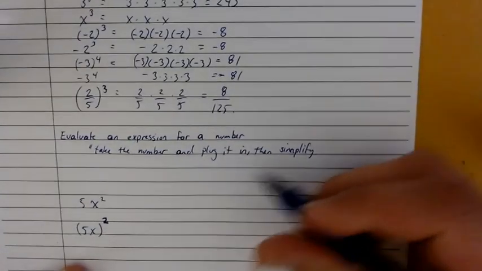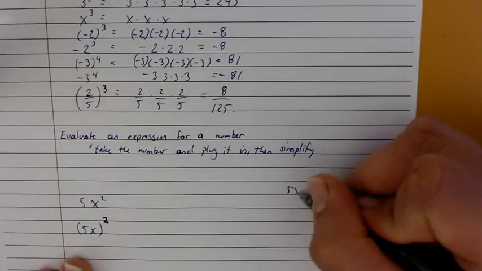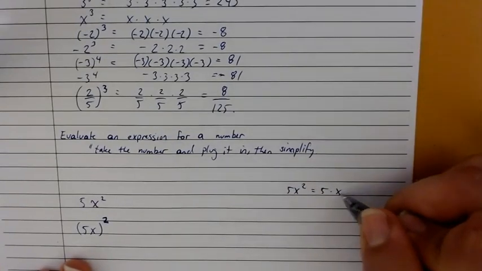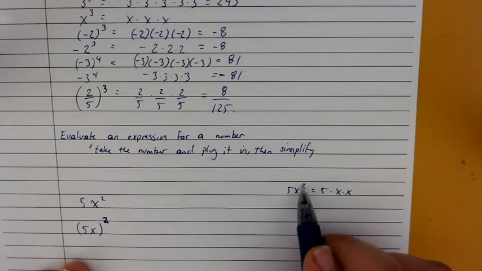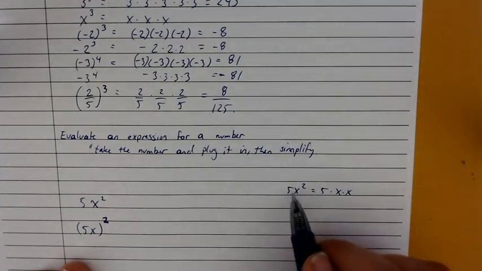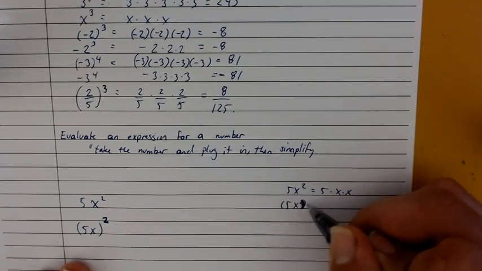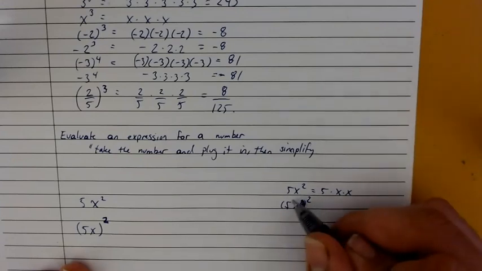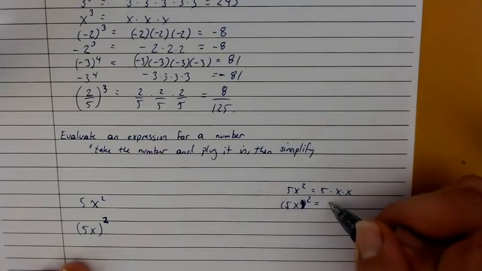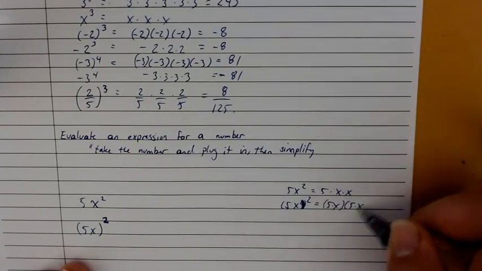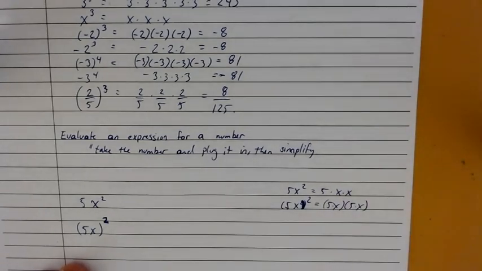As an aside, let's go ahead and look over here. 5x squared, that would mean 5 times x times x. Without parentheses, the square only affects what's next to it. But if we had (5x) squared like this, that would mean all of the things in the parentheses would get multiplied. So 5x times 5x. And notice there's an extra 5 in that one. Okay? So these do mean different things.